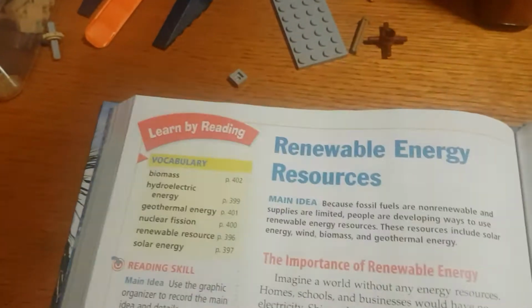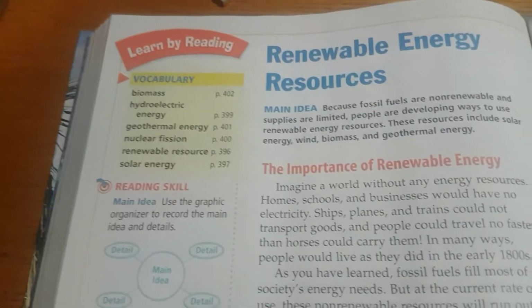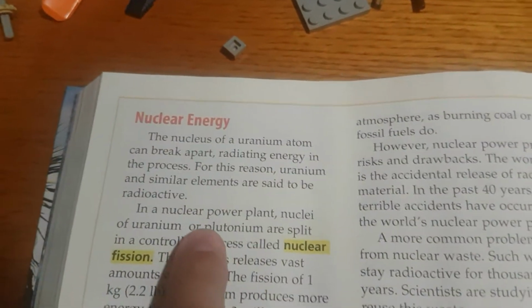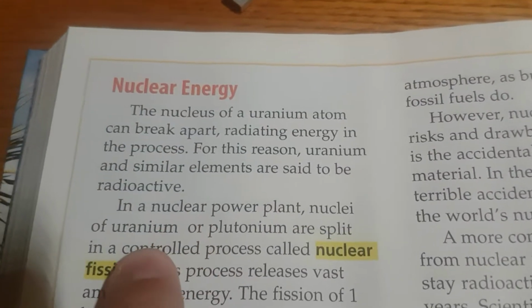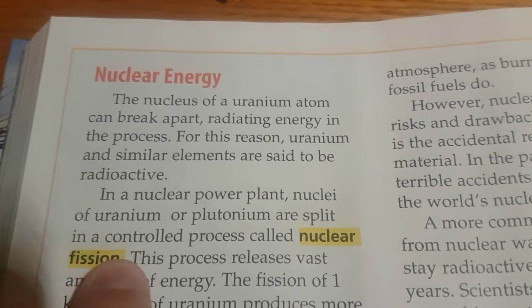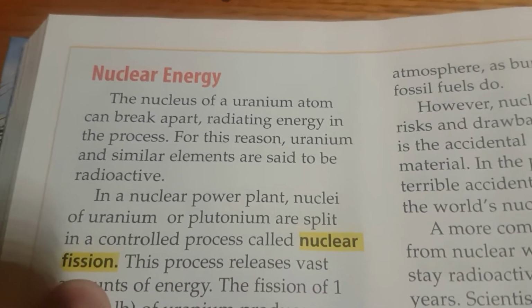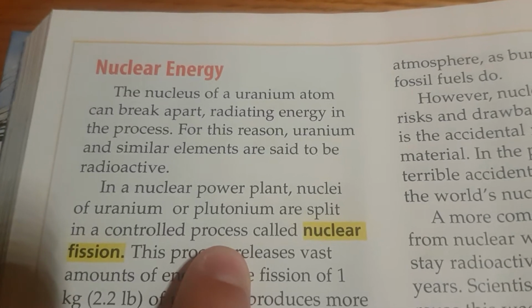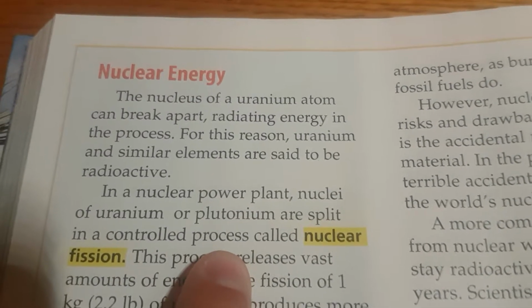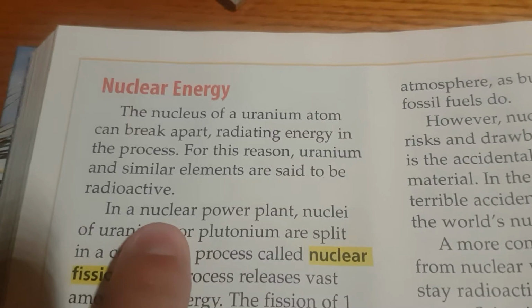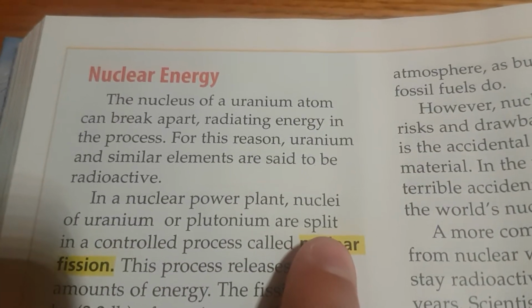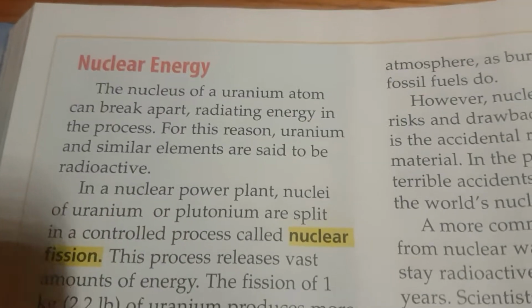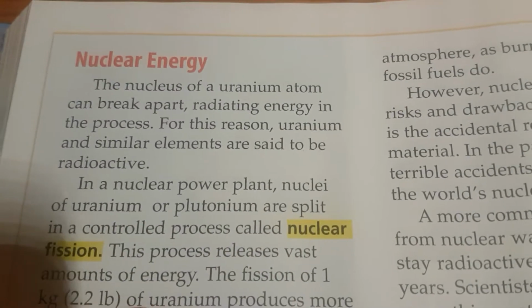All right, nuclear fission, page 400, nuclear fission. So, in a nuclear power plant, nuclei of uranium or plutonium are split in a controlled process called nuclear fission. So nuclear fission, controlled process, how could we say it? Nuclear material split. Right, so uranium and plutonium are nuclear materials. The word materials is not here, but you could use that word.